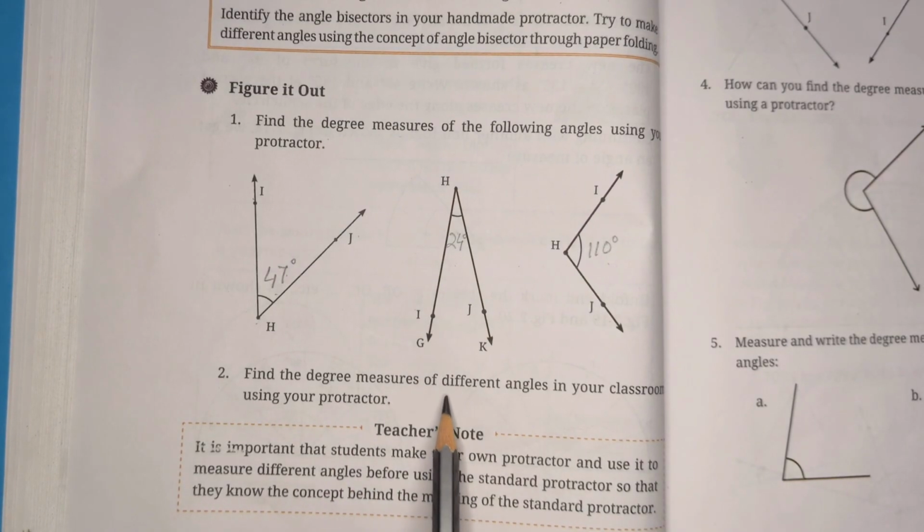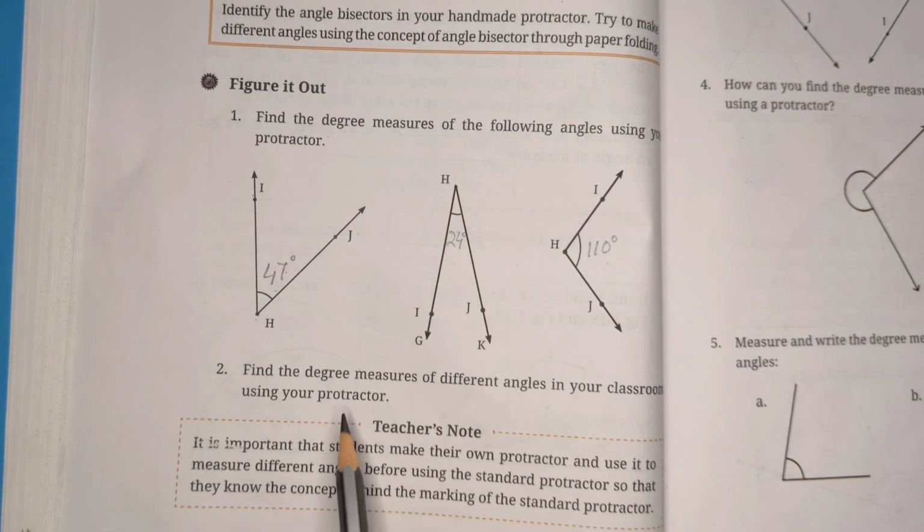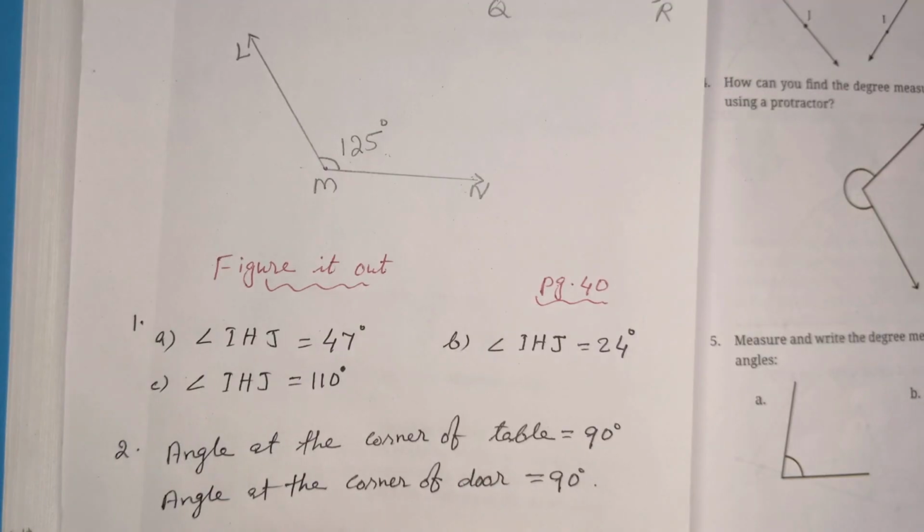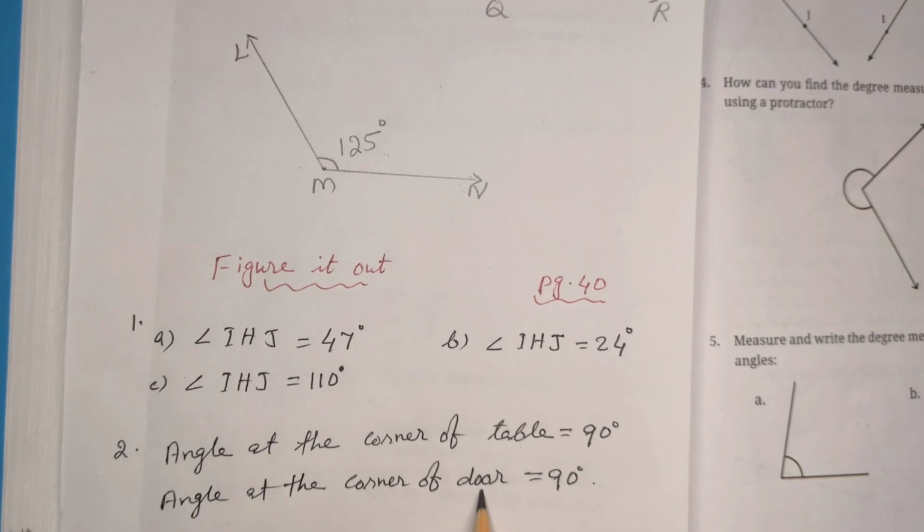Now find the degree measures of different angles in your classroom using your protractor. For that we can take the corner of the table, the corner of the door, the corner of your notebook, the corner of the blackboard. In most cases it will come out as a right angle, 90 degrees.